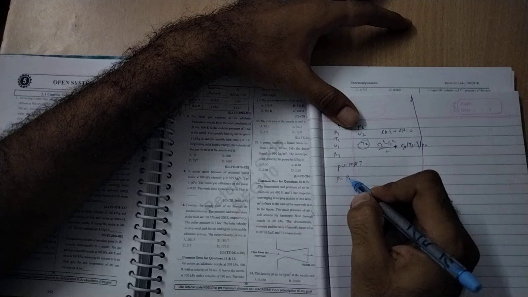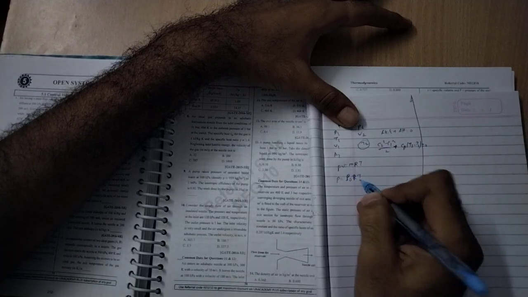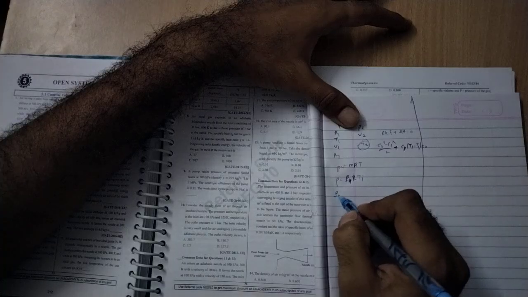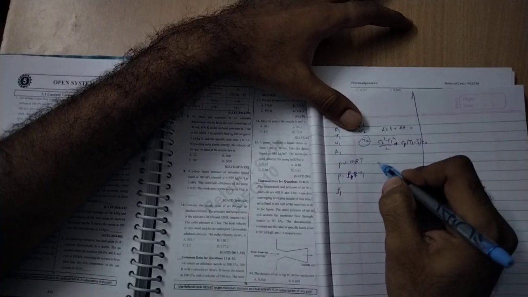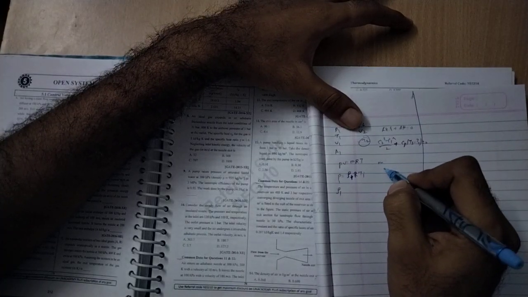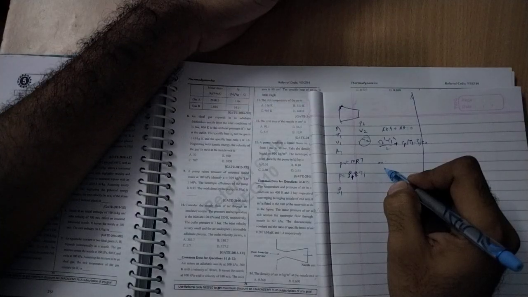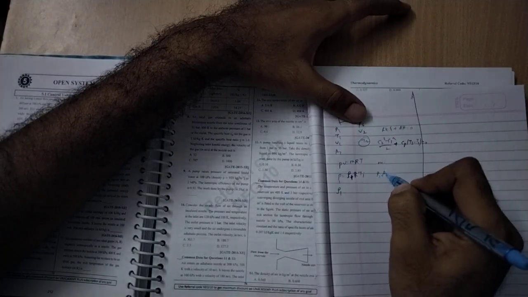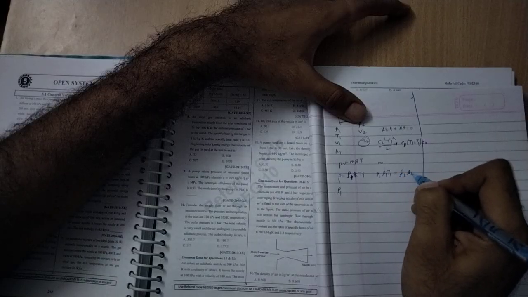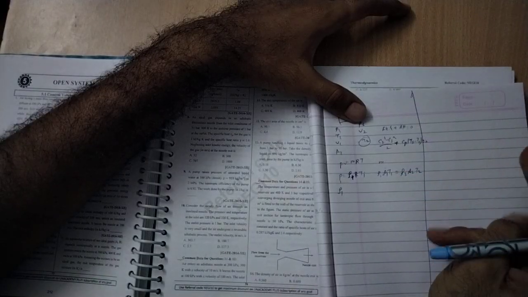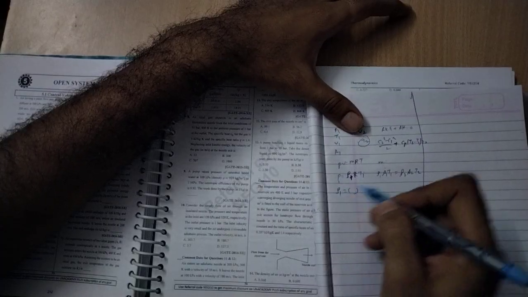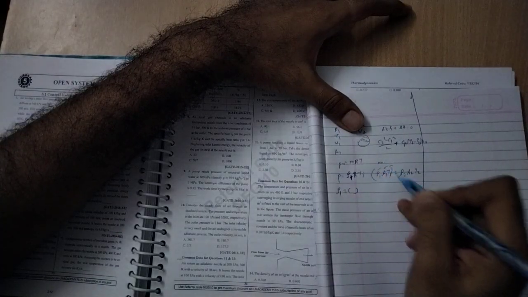P equal to rho R T, so by this we can calculate the density. Since m dot is the same, definitely rho1 A1 V1 equals rho2 A2 V2. By this we can calculate the density of one. So put here the density of one, each and everything you can put here.